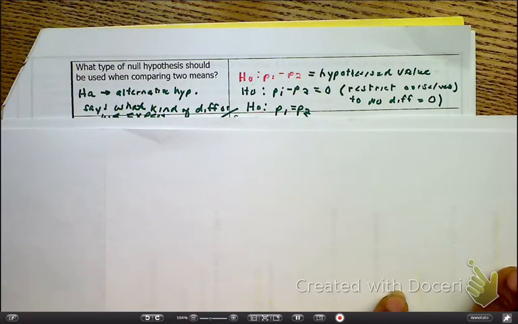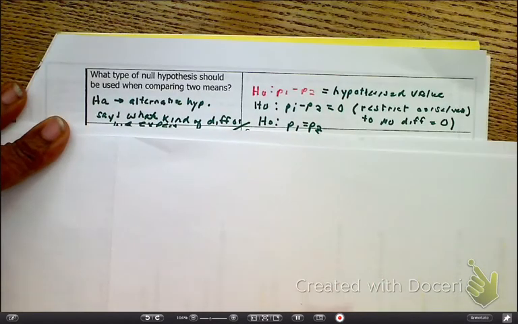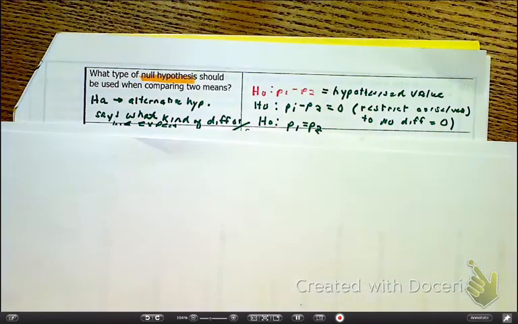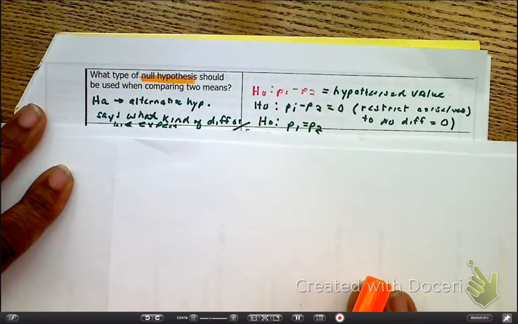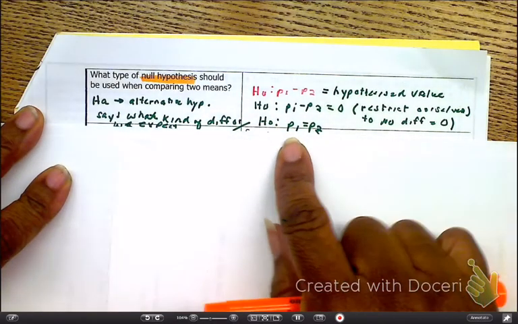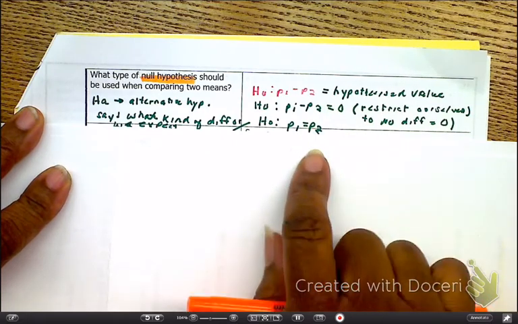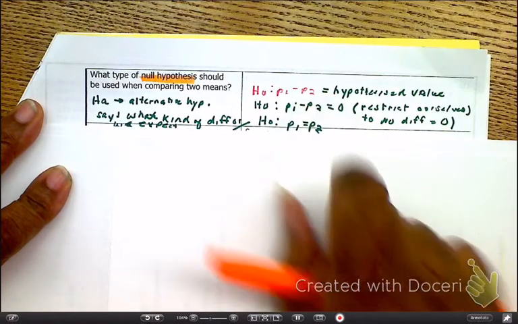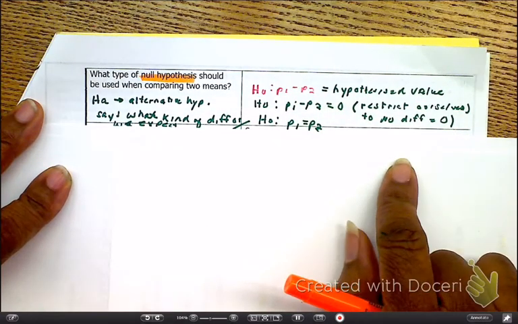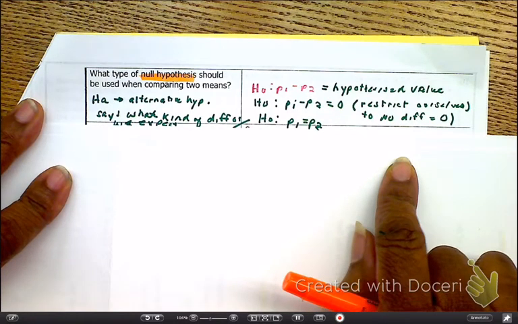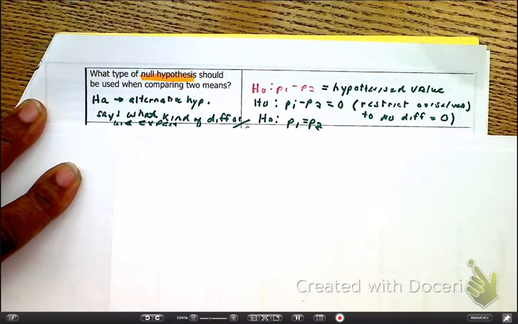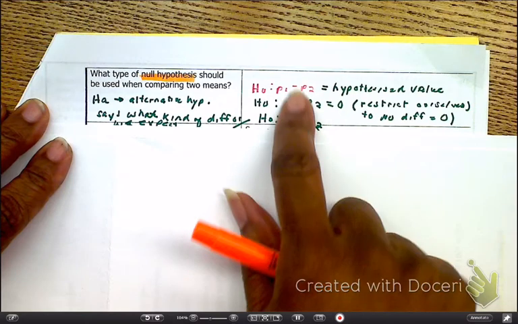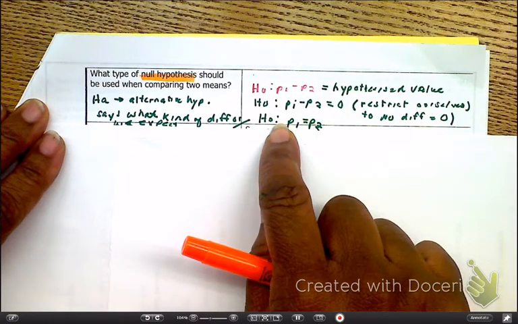As we look at this, let's first recognize what our null hypothesis and alternative are. The premise is the same as it has been before. The H0 represents that there is no difference at all. Generically speaking, it's your p sub 1 minus your p sub 2 equals our hypothesized value. For this particular class, we are going to restrict our scenarios to how it's normally depicted, which is that there is no difference. With that being said, you can rewrite this in two ways.